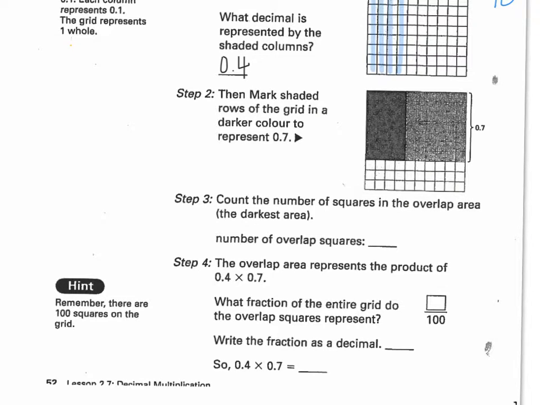Now I'm going to shade in decimal 0.7, which means 7/10, which could mean 7 rows, or 70 squares, but I'm going to go the opposite direction. And it will look like this. 1, 2, 3, 4, 5, 6, 7.